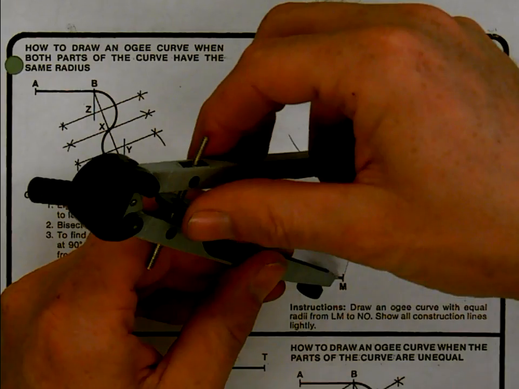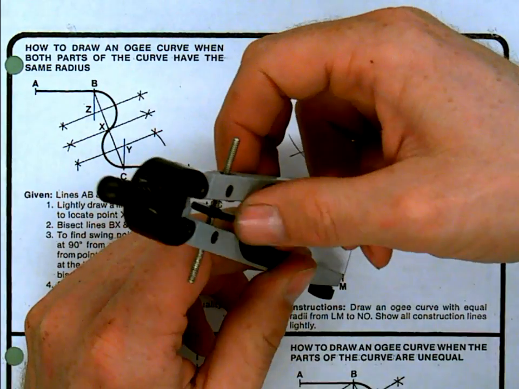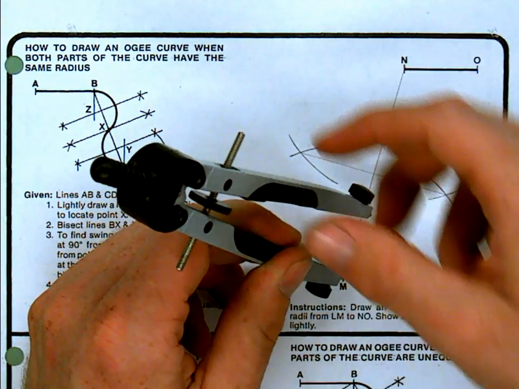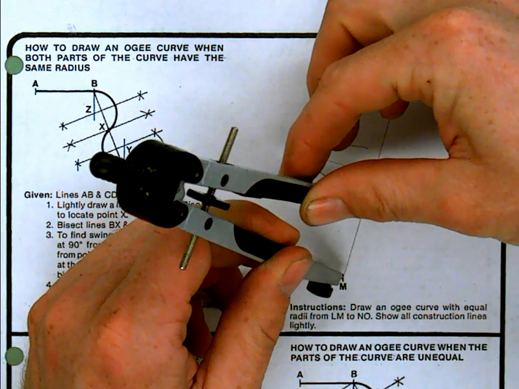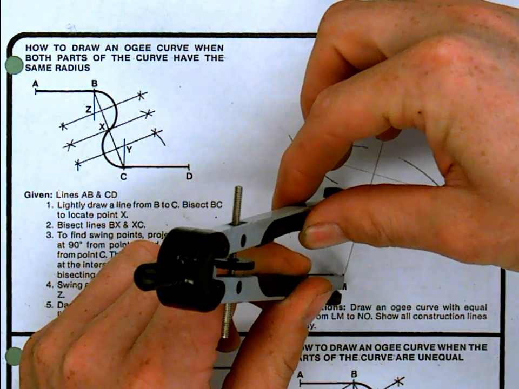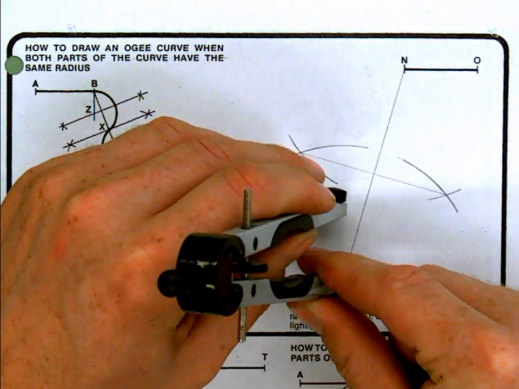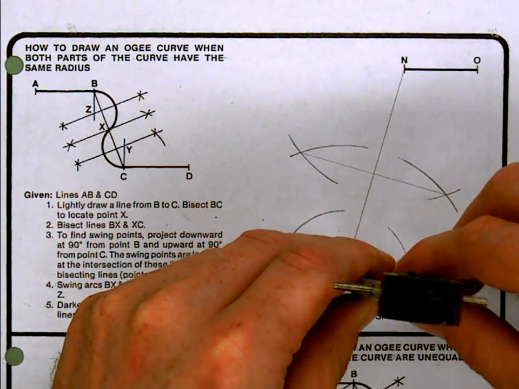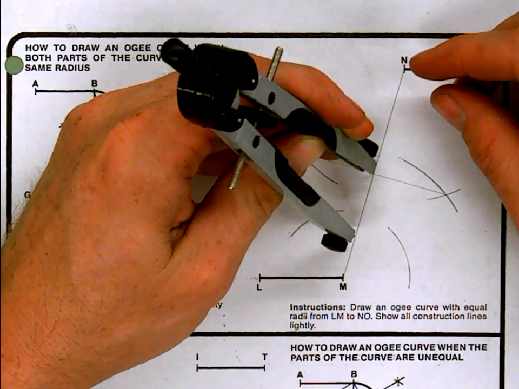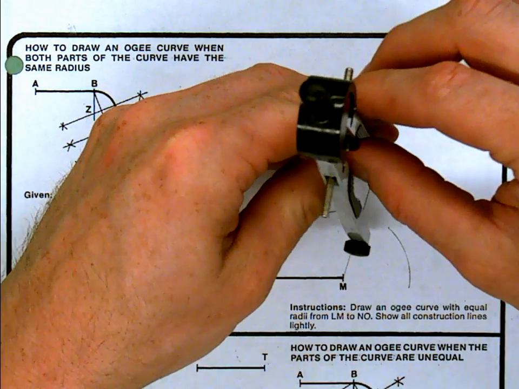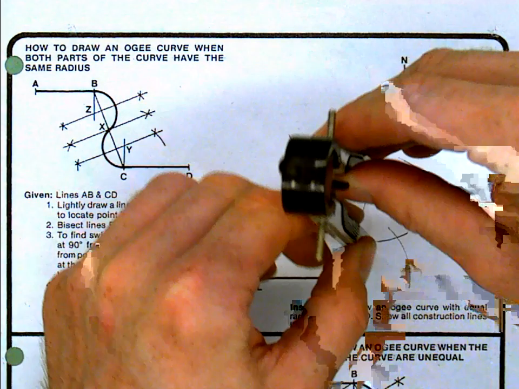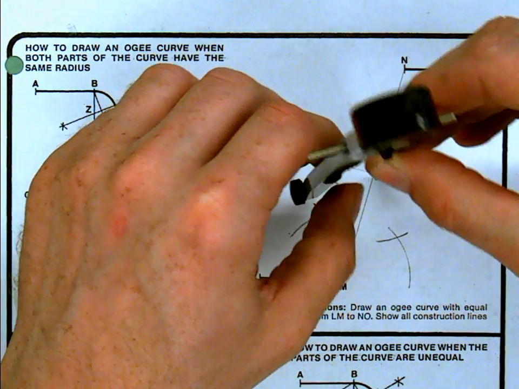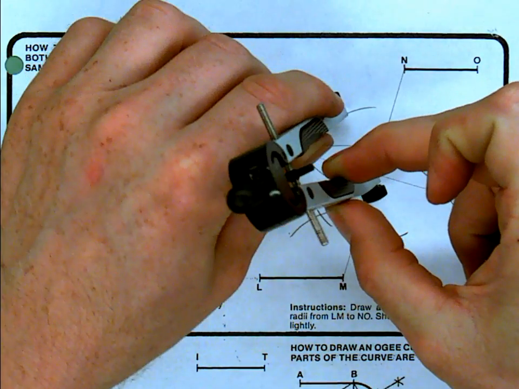So I'm going to adjust my compass for a little bit over half. It's probably too much there. A little bit over half of each half, right? So we have that, we have that. Flip the compass around, and then now we have that and that. Continue over here.